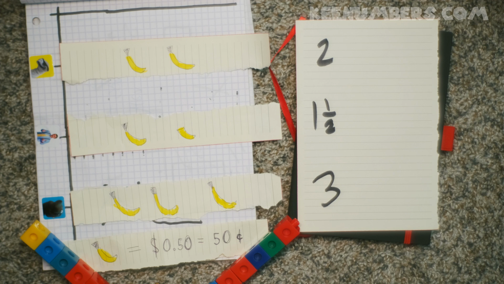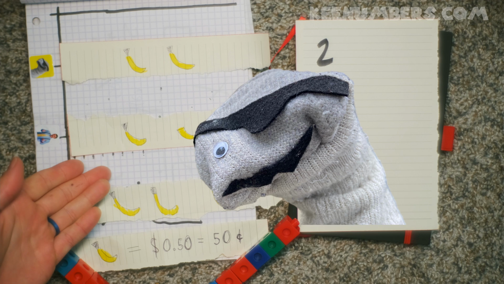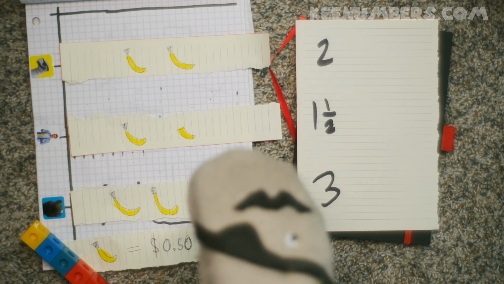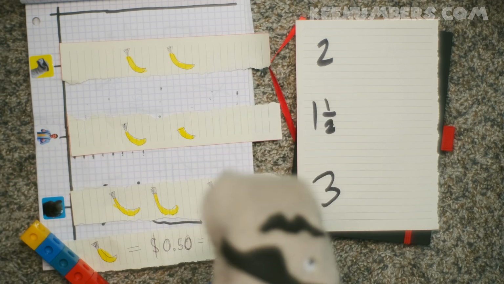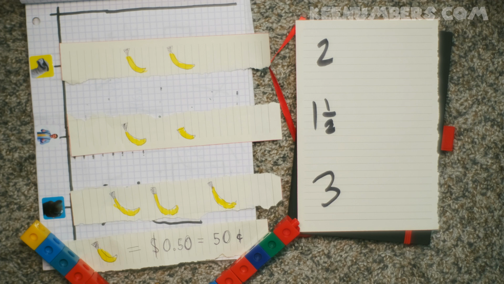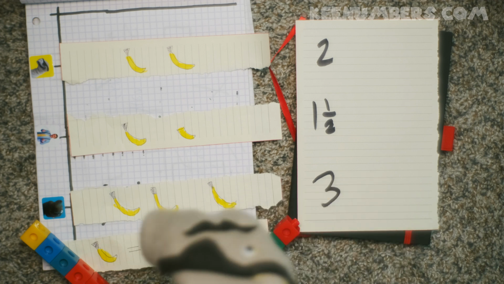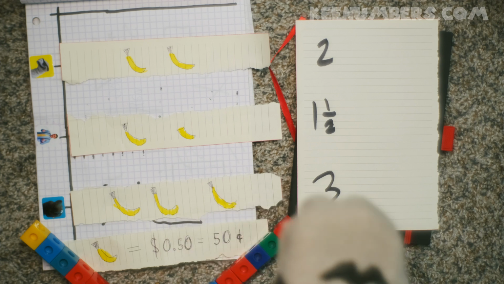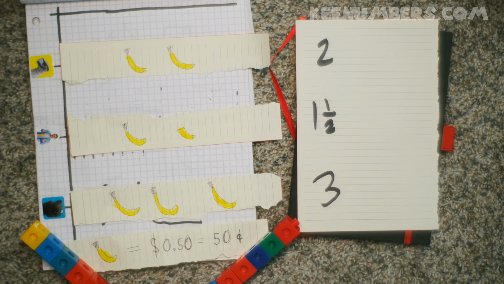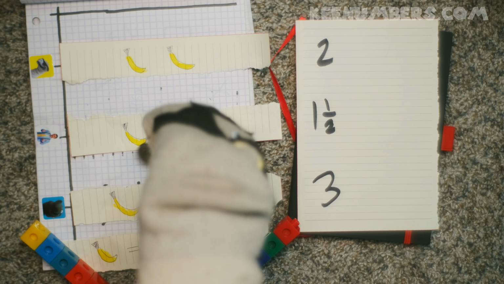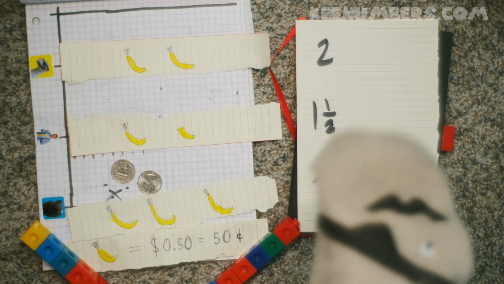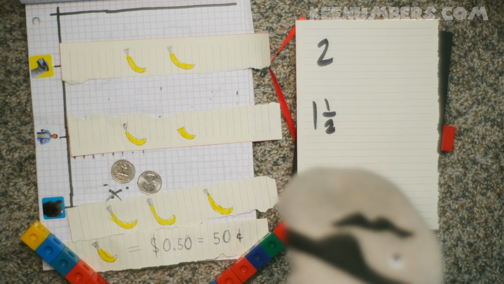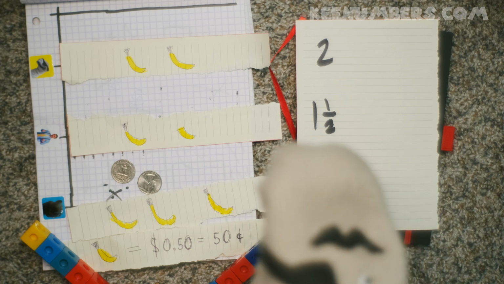Well, it's real obvious already that the Greater Gator, finally living up to his name, he has the most here. I have 2 bananas. That's right, Pirate Sam. So nice of you to drop by. Oh, you're most welcome. Each banana is worth 50 cents. Thanks, Pirate Sam. You're spot on again. 2 quarters in the United States. That's 50 cents.